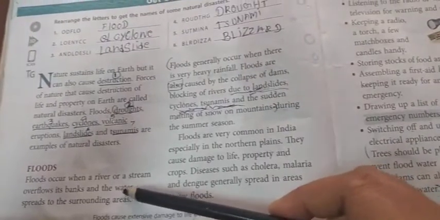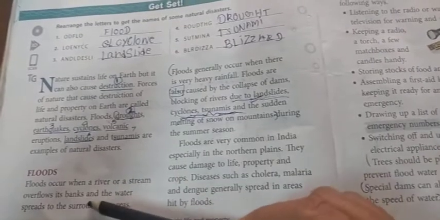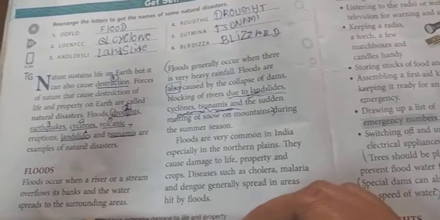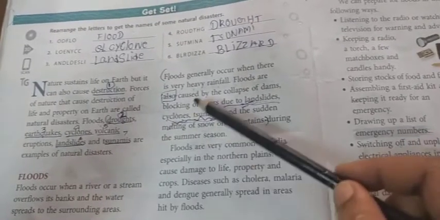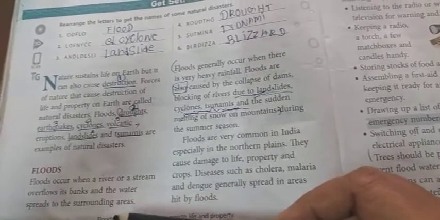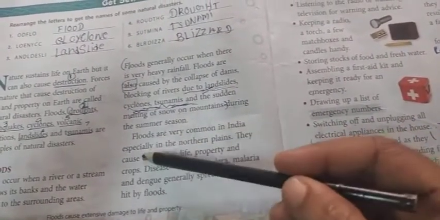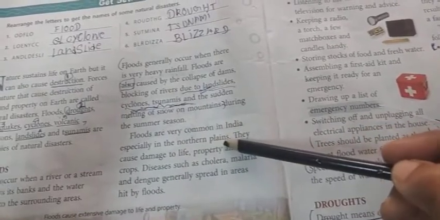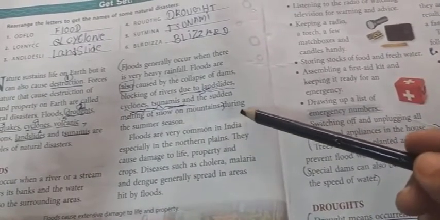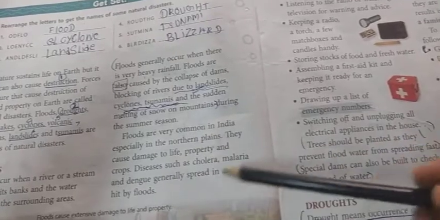I told you how a flood comes. It occurs because a river or a stream or a dam is overflowing, right? Or if they block the rivers and the streams, the water will overflow. Then the flood occurs. Floods are very common in India, especially in the northern plains. Places near the northern plains get affected by floods. They are common in northern India.